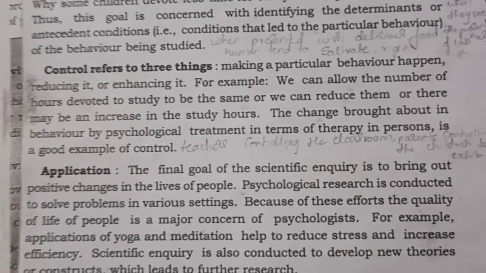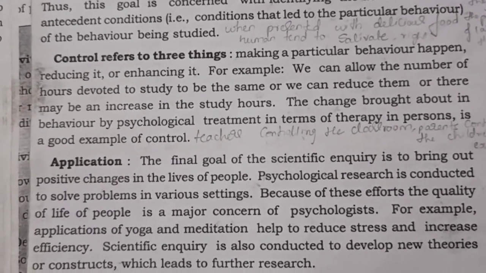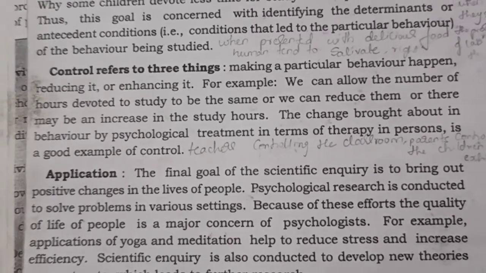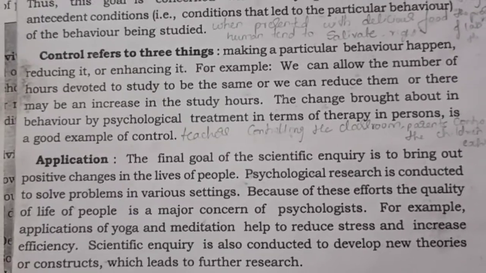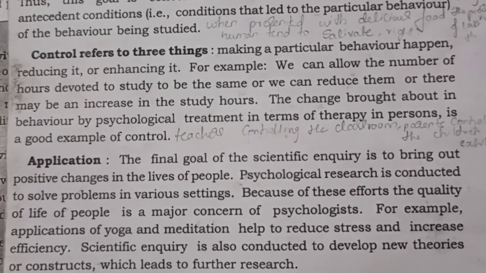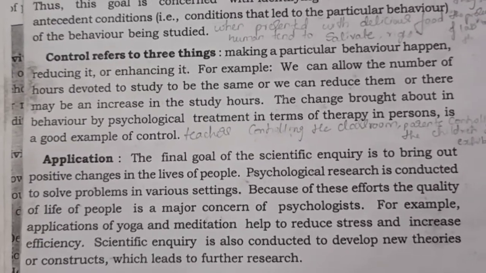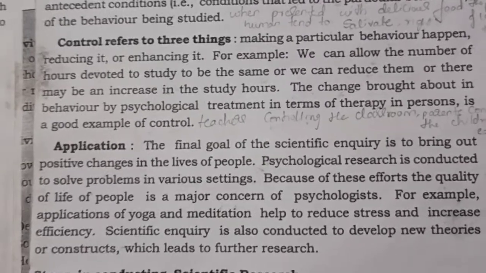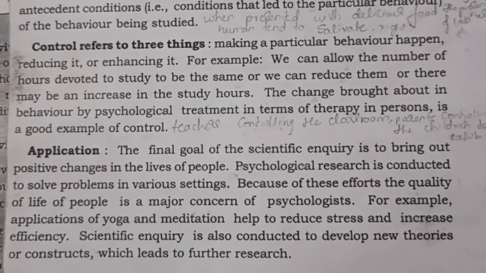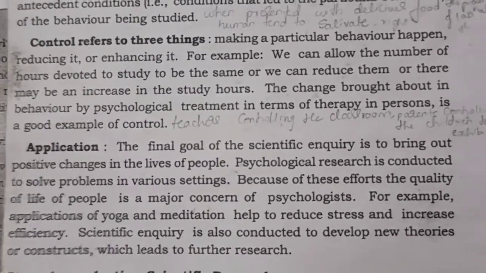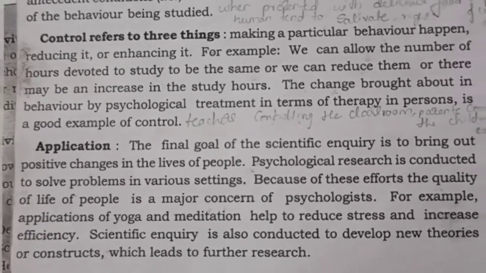So yes, application is where, after knowing the description of the behavior, the prediction of the behavior and why it is so, that is, the explanation of the behavior, you need to do something. After knowing that this is your problem, you need to do something to overcome that problem, okay. For example here, they have given the example of yoga and meditation. To concentrate on things, yoga and meditation will help you. So that is what it is trying to tell, okay. So this is the fourth goal.